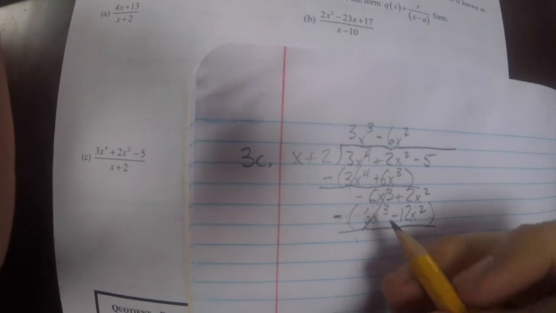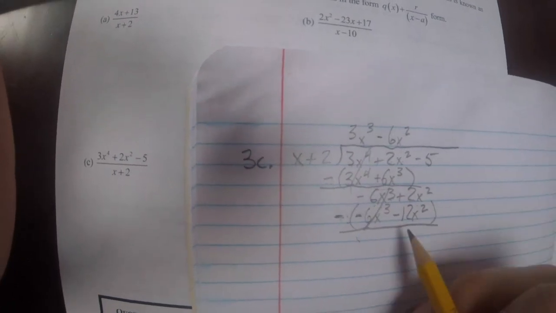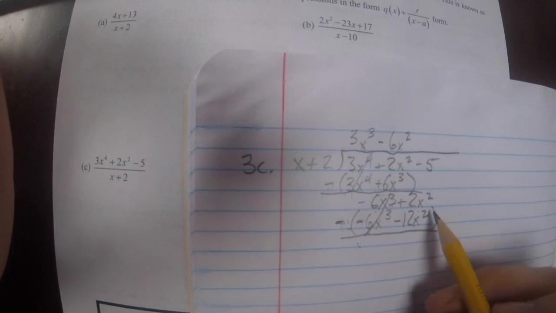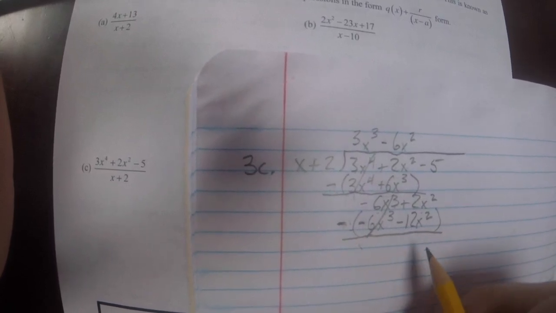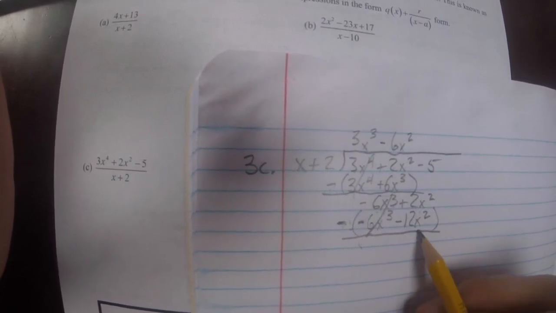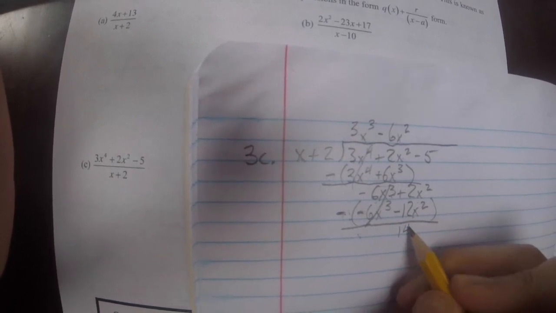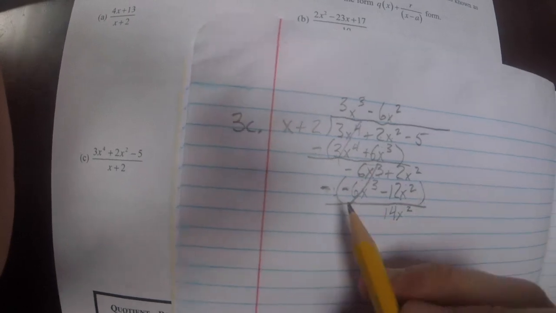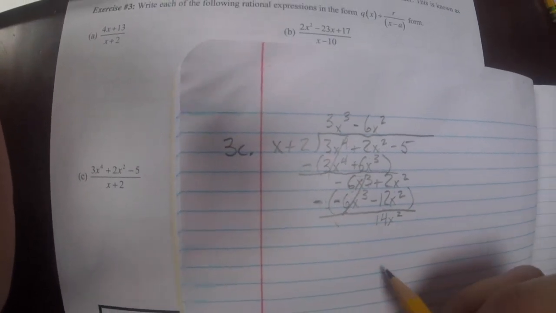I don't want to confuse anybody. Now I have to do 2x squared minus negative 12x squared. Same thing, plus a positive, right? So 2x squared plus 12x squared is 14x squared.